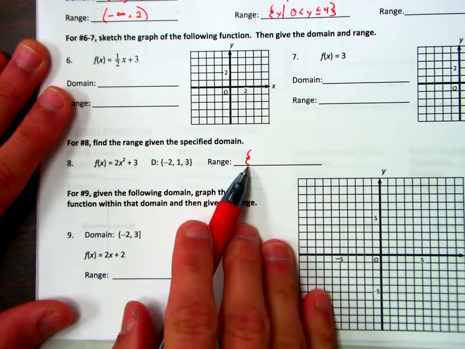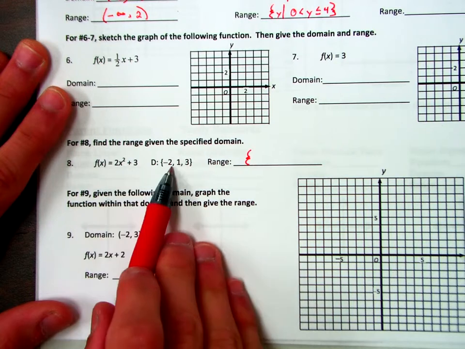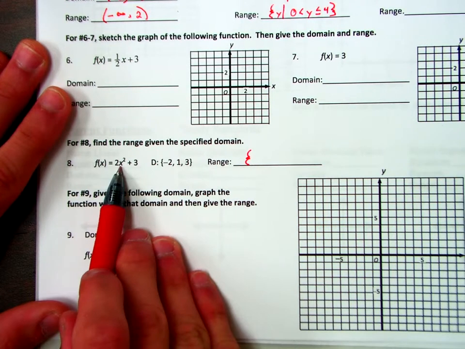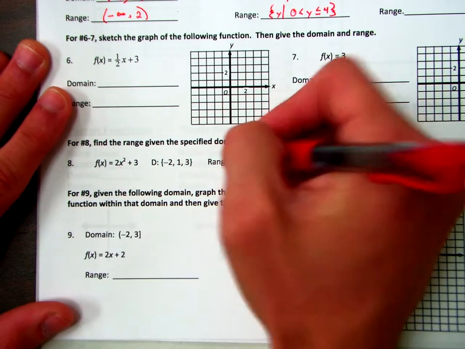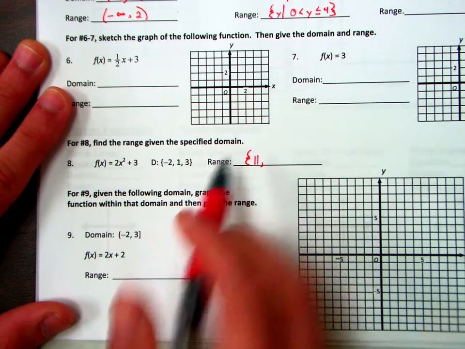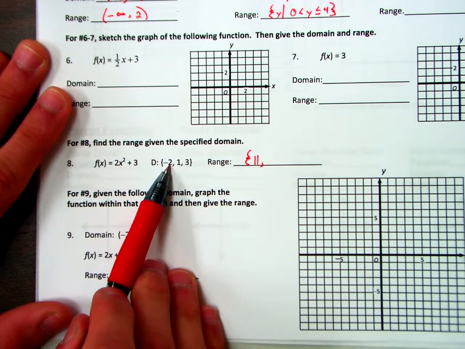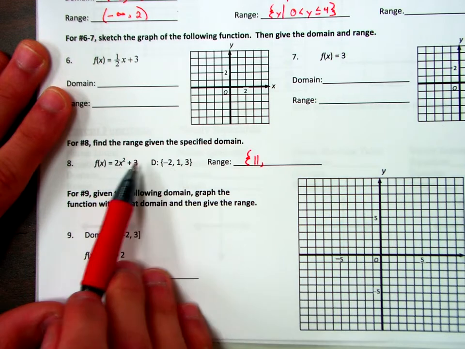So I'm going to put another set, and then I'm going to plug this into the function. So -2 squared is going to be +4. +4 times 2 is going to be 8. 8 plus 3 is 11. So the range value that corresponds with that -2 is 11.